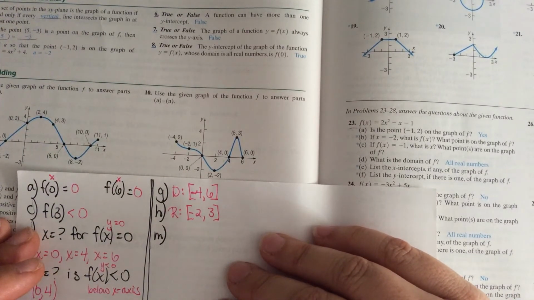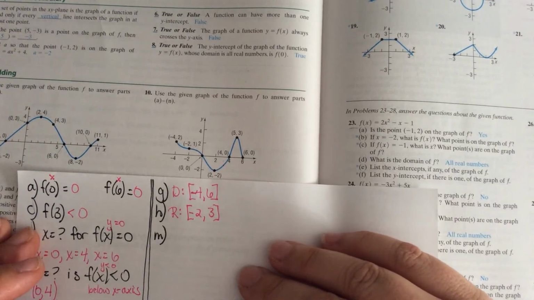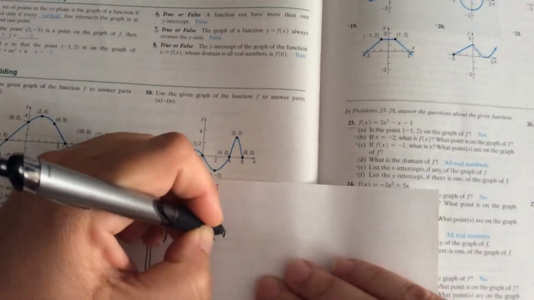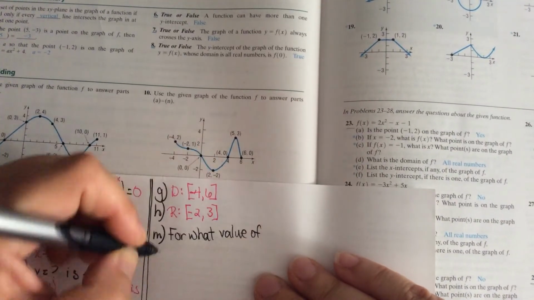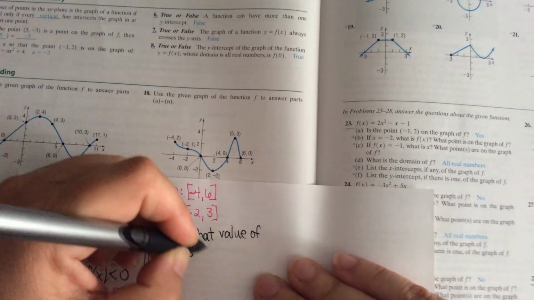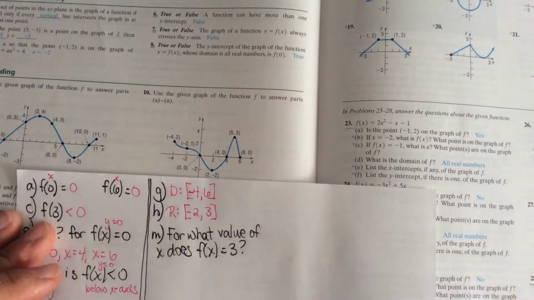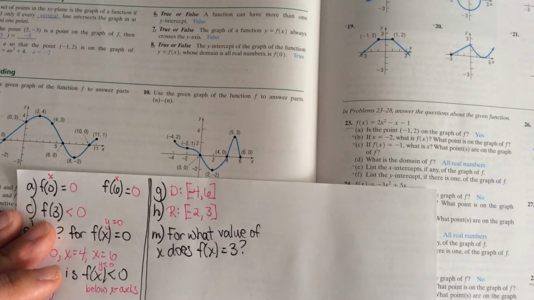For what value of x does f of x equal 3? I'm going to write that. So pause me right now and write this down, because as soon as you hit play, it's going to pop up the question and you're not going to be able to see the graph anymore.